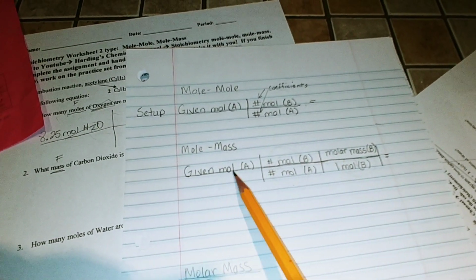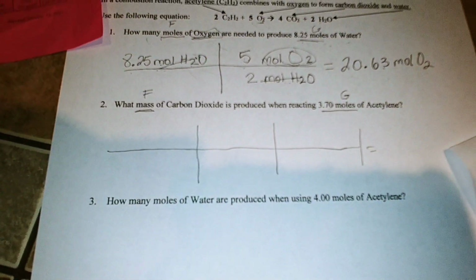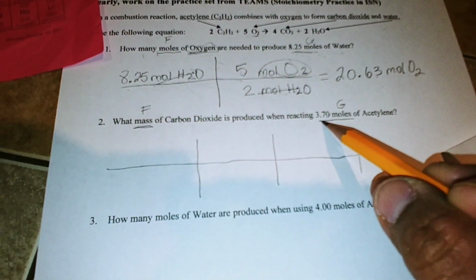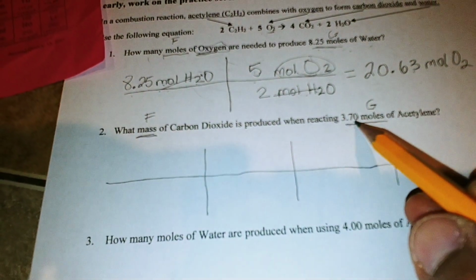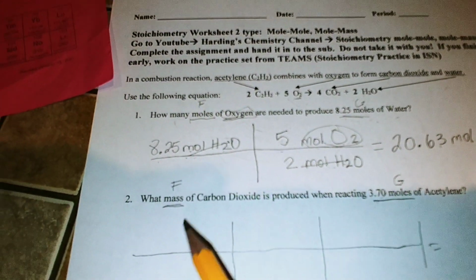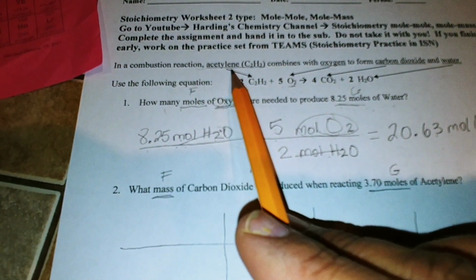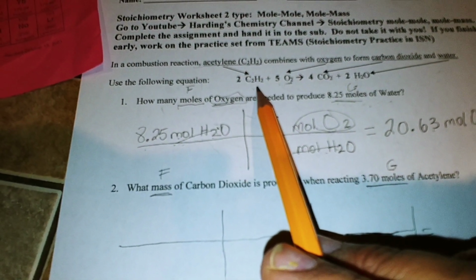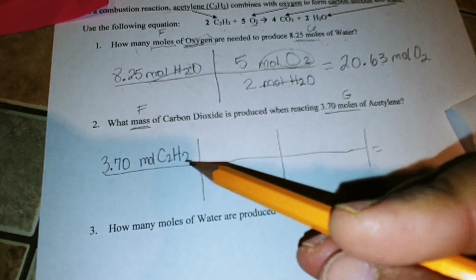Nothing too bad. So I'm going to go ahead and draw these 6 little boxes. Okay, so here we go. 6 little boxes. So I'm going to start with my given. My given is the only one that has a number value. So in this case, I have 3.70 moles of acetylene. So I don't expect you to know acetylene, but I do expect you to be able to look at the equation, the written equation, and see that it's pointing to this structure. So I know that the symbol for acetylene is here. Okay, so here's a 3.70 moles of acetylene.